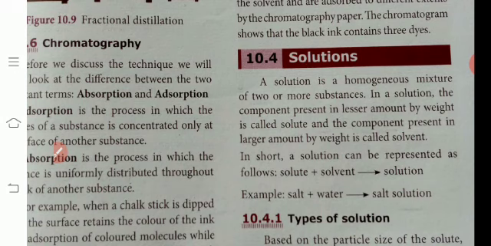Okay, next one, solution. A solution is a homogeneous mixture of 2 or more substances. In a solution, the component present in lesser amount by weight is called solute. The component that is less in weight is called the solute, and the component present in larger amount is called the solvent. In short, a solution can be represented as follows: solute plus solvent gives solution.